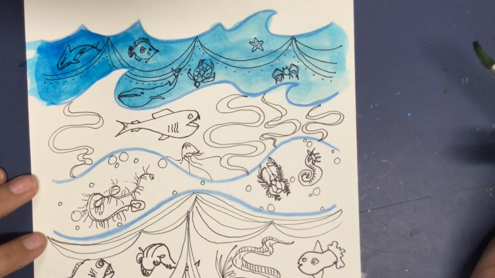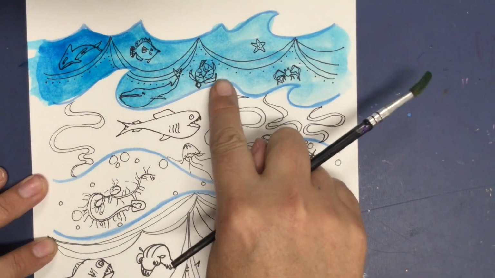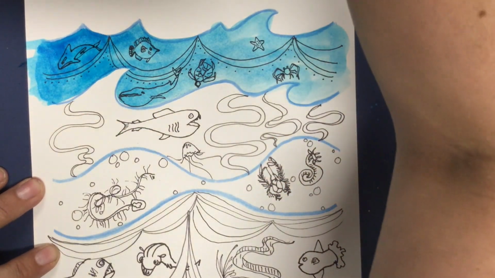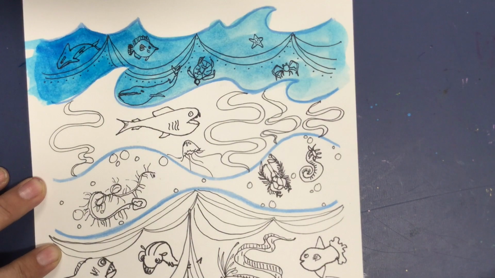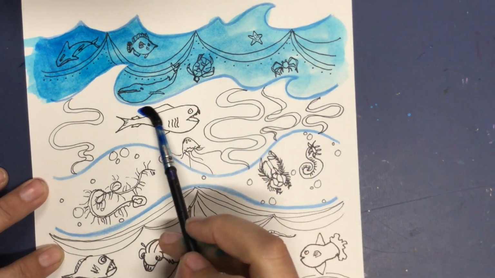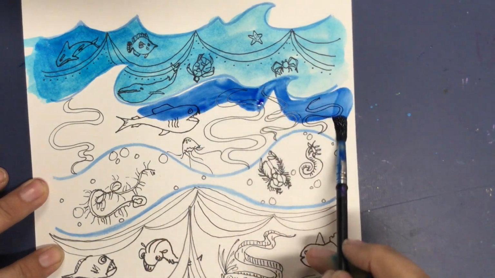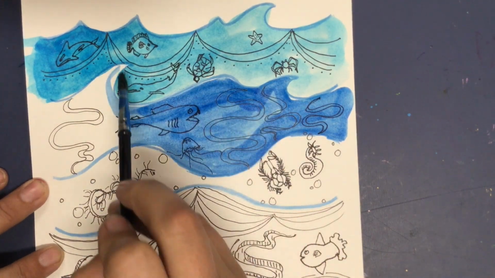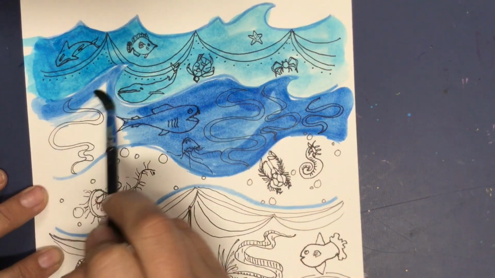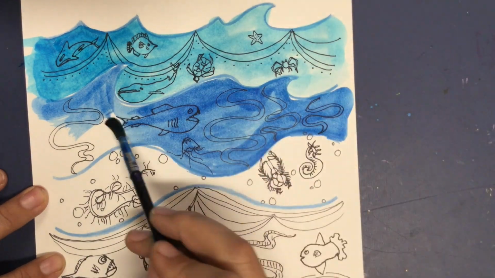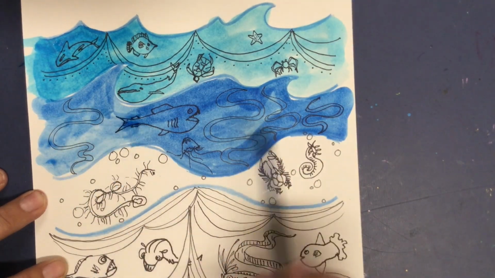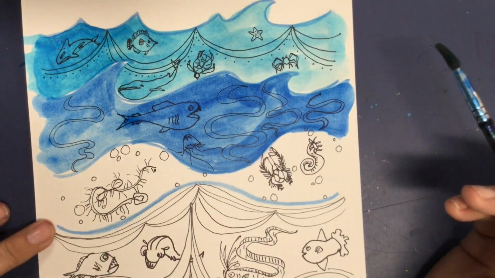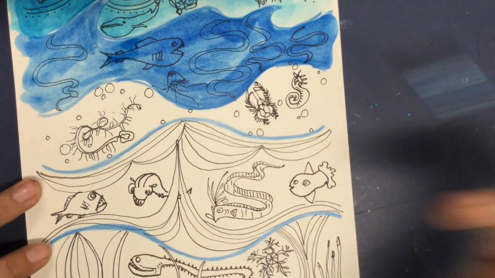When you're finished, you can rinse out your brush and dip it into another color, and you will paint between the two blue wavy lines underneath the one you just did. So here I'm coming along and filling in between there. You can only imagine how this is going to continue. You will keep working on painting as you go down.